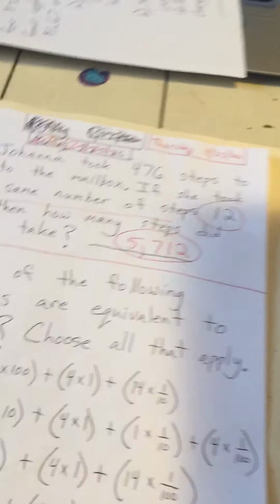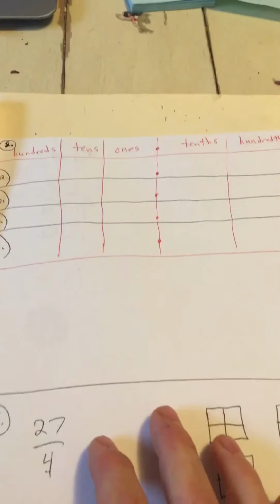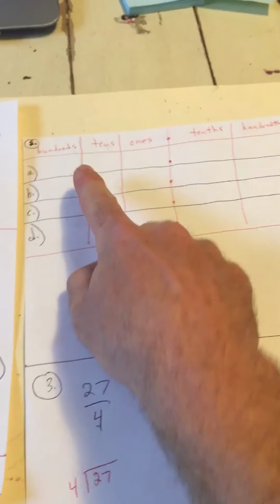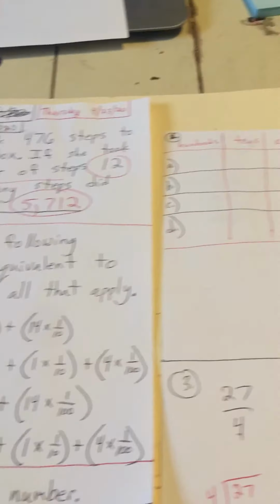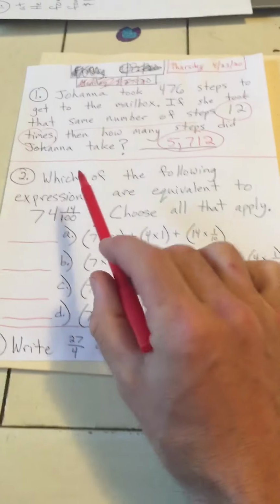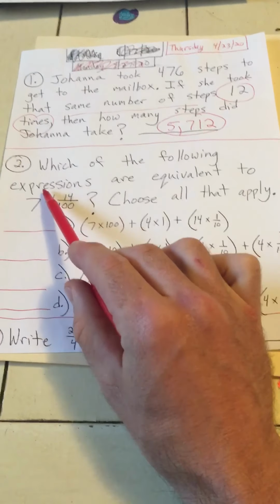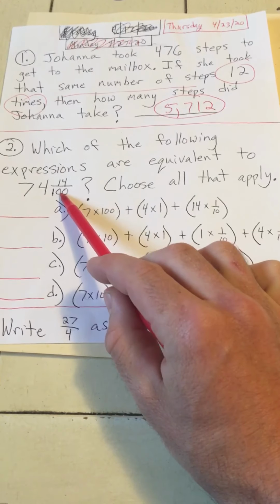All right. So for the next one, number 2, I drew a little place value chart because this is going to help us, and we're going to use the place value chart for A, then for B, then for C, and then for D. Okay, because this was a pretty complicated problem. If you go too quickly, you're going to end up making a mistake on this one. Okay, so number 2 says, which of the following expressions are equivalent to 74 and 14/100ths?